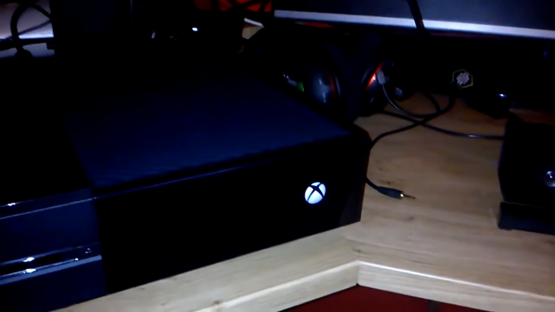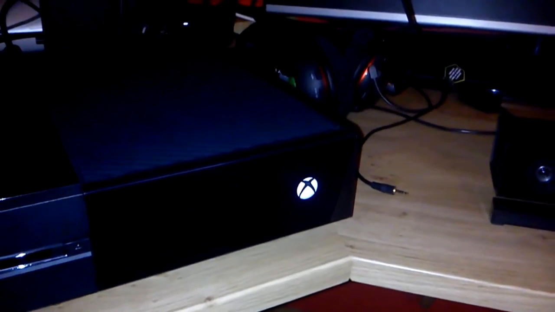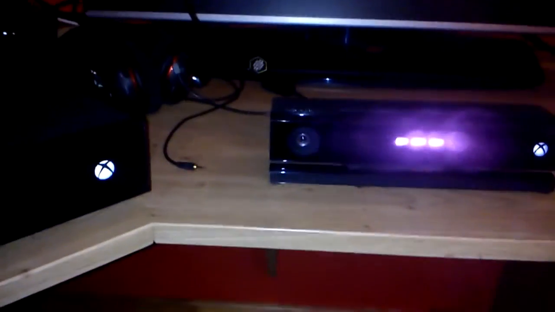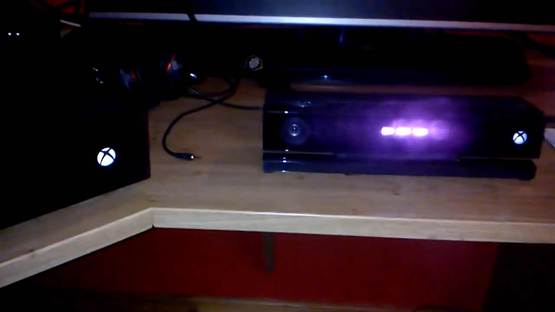It's when you turn on the Xbox One, so check this out. Isn't that really cool? That is actually unbelievable, and it does the exact same thing when you turn it off, but that's only when you do it the way I just did. So yeah, that's pretty much it. Now let's get inside the Xbox. Let's get to the homepage.